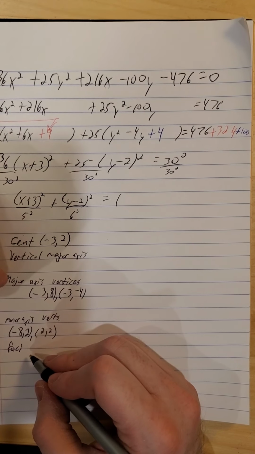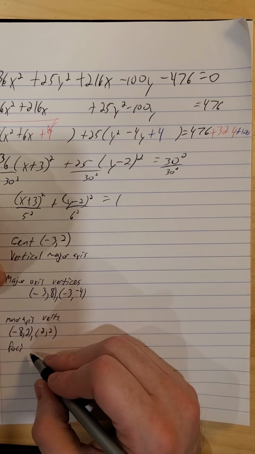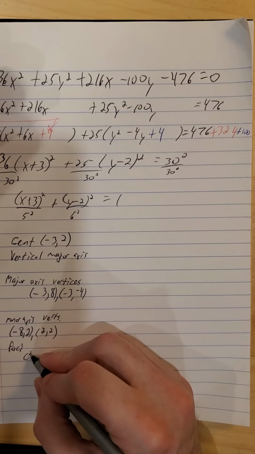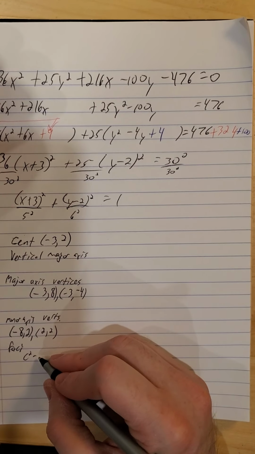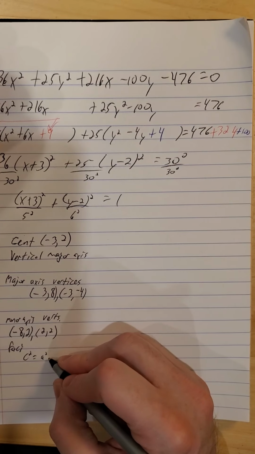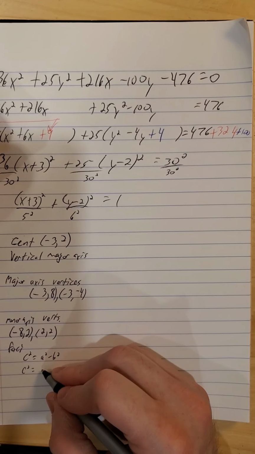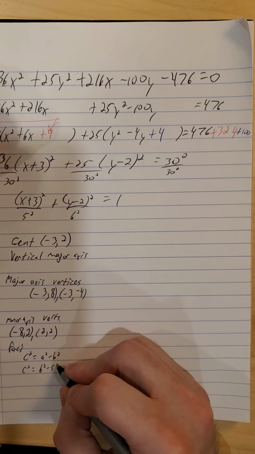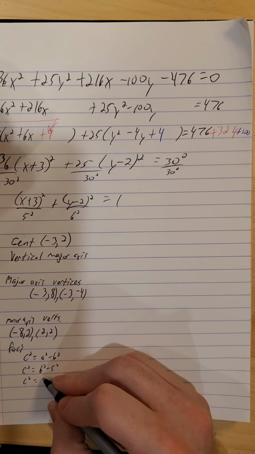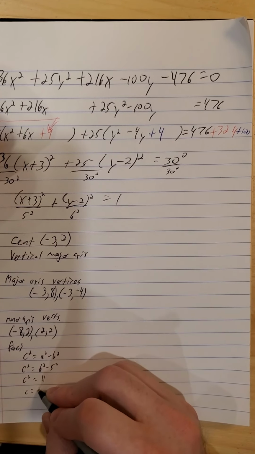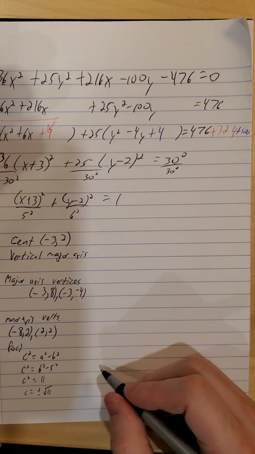Foci, again, they follow with the major axis, so we're going to be moving up and down. To figure out how much, recall c squared is equal to a squared minus b squared, a being the bigger of these two. So c squared is 6 squared minus 5 squared, so c squared 36 minus 25 is 11, so c equals plus or minus √11.